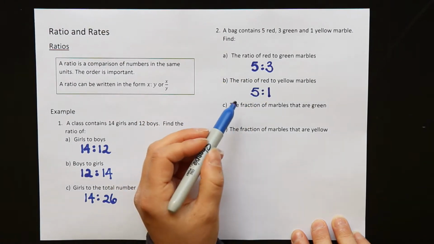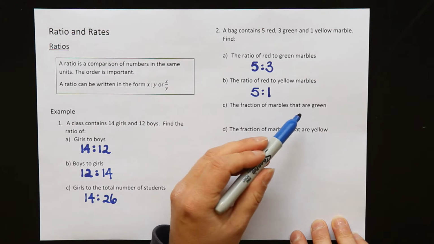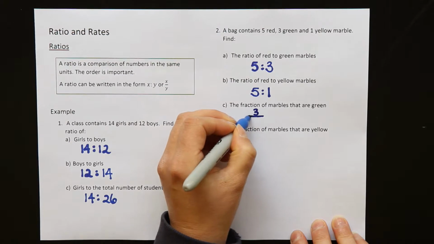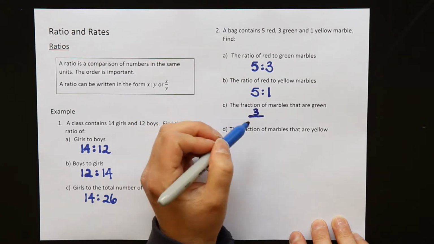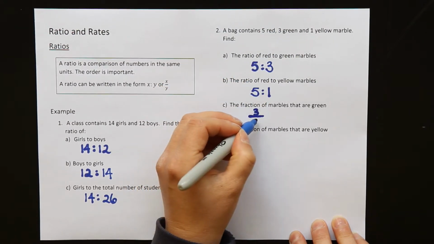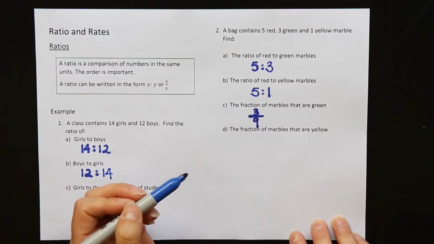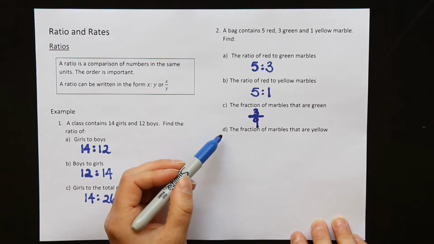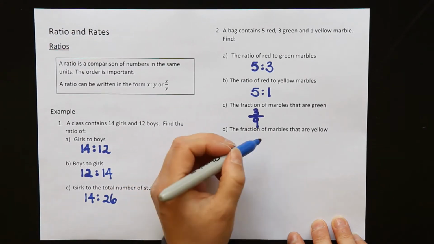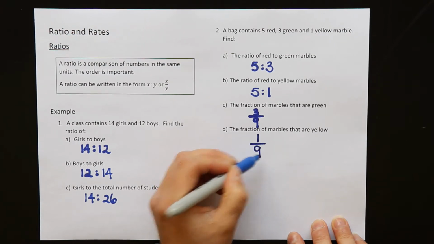Part C, we want to write the fraction, so this is just writing a ratio as a fraction, of marbles that are green. There were 3 green marbles. Now that would be the fraction out of the total, wouldn't it? So on the bottom we want the total number of marbles, which is 5, 6, 7, 8, 9 marbles altogether. So it would be the ratio 3 to 9 or 3 over 9 as a fraction. And in D, write the fraction of marbles that are yellow. There was 1 yellow marble out of our total again, which is still 9.